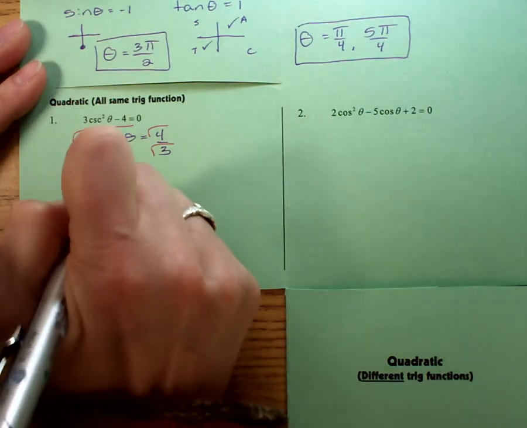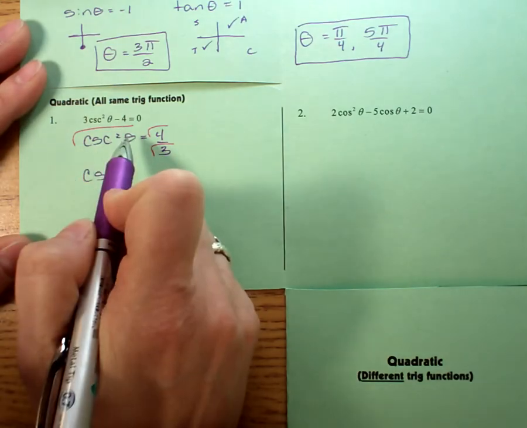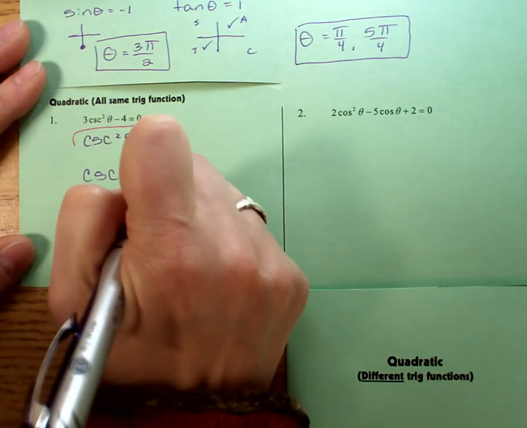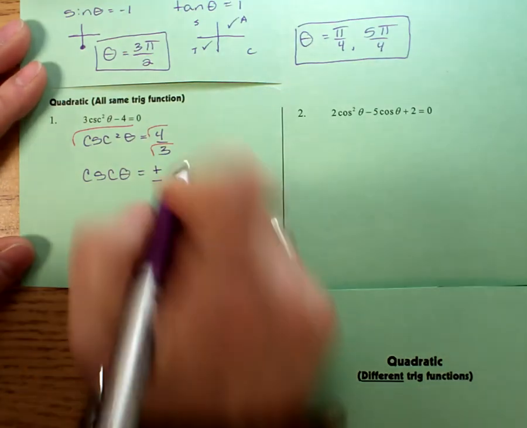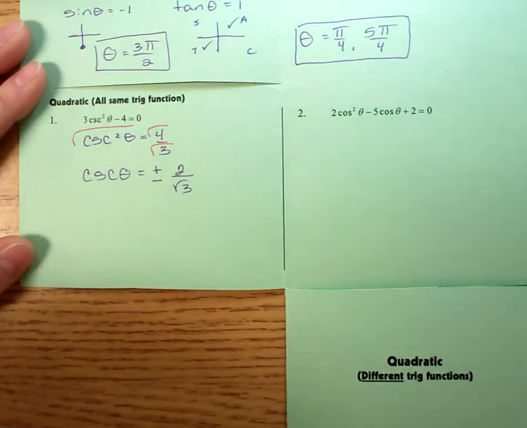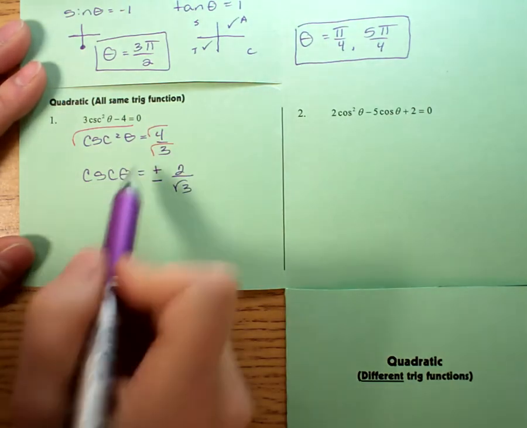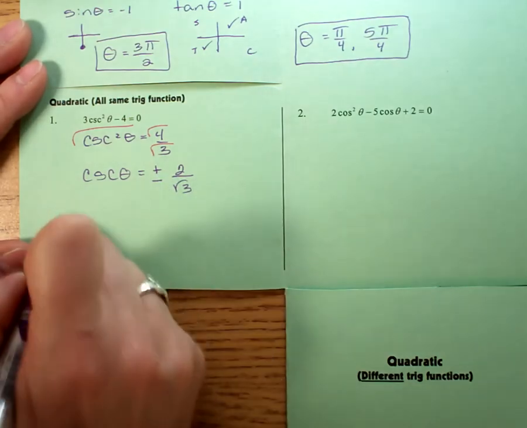On the left-hand side, the square root is going to cancel out my exponent. On the right-hand side, I can't forget that the square root gives me a positive and a negative. So I get plus or minus 2 over the square root of 3. Now I'm looking for both positive and negative values for cosecant.